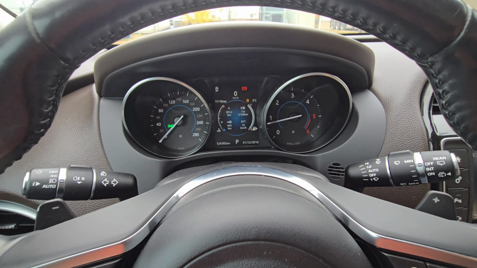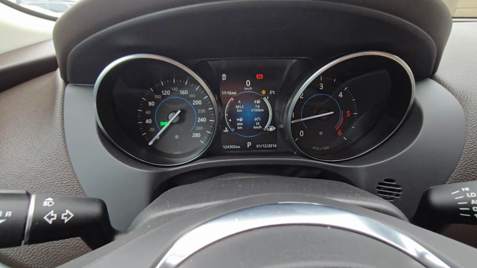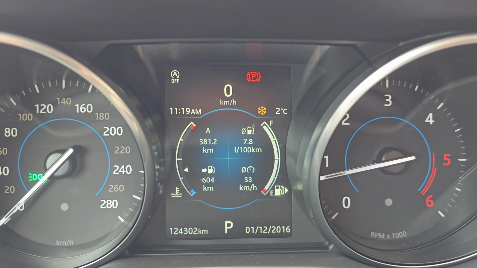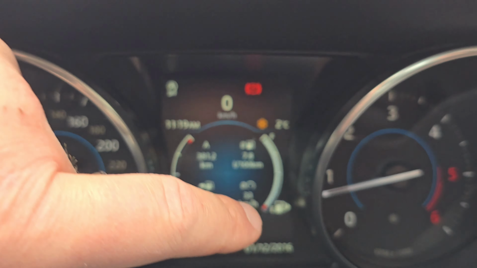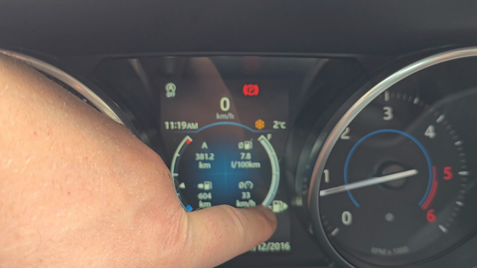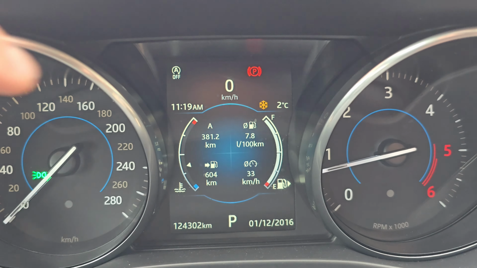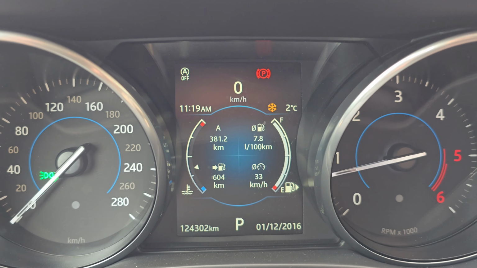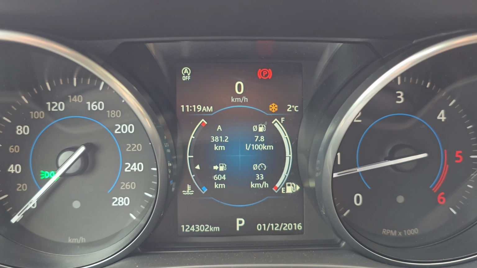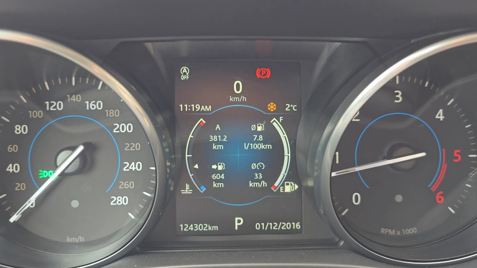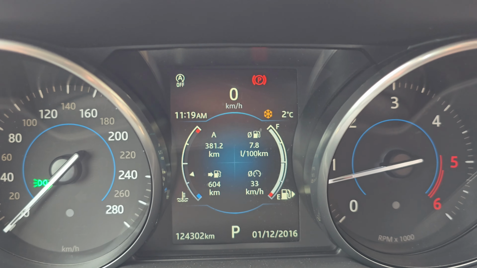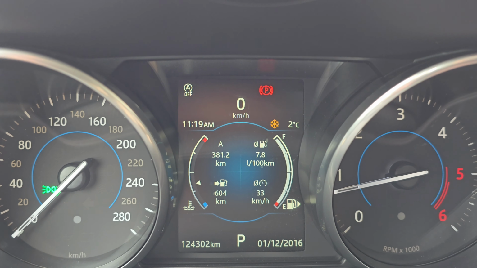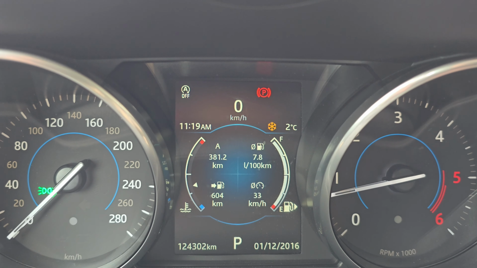So what you need to do, you need to check your instrument cluster, and on the instrument cluster you wanna look for the gas pump symbol, and it looks like that. So this is the one, and on that symbol you will have an arrow pointing to the right or to the left, and on this vehicle it is pointing to the right. That means my gas door is located on the right hand side of this vehicle.